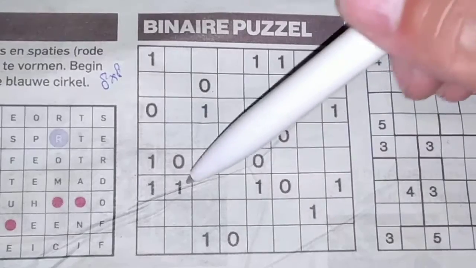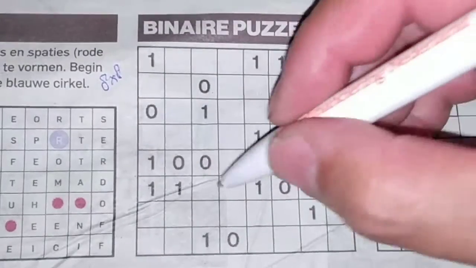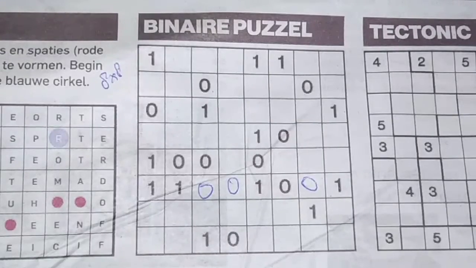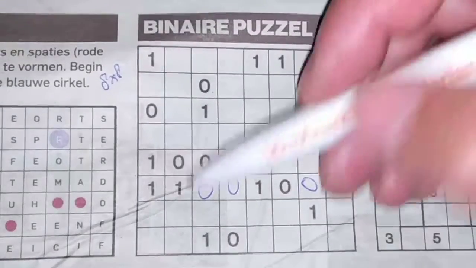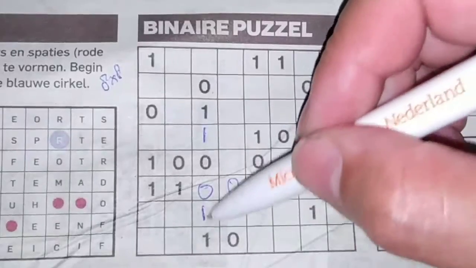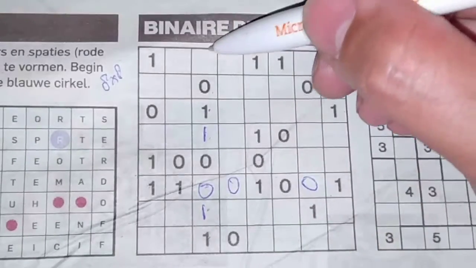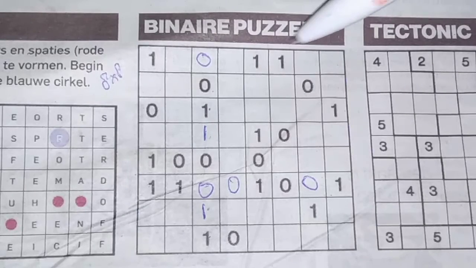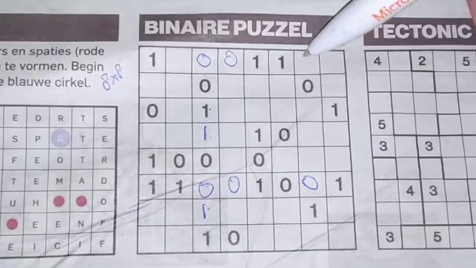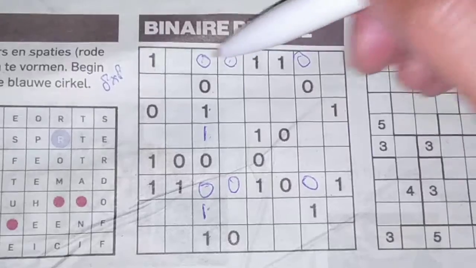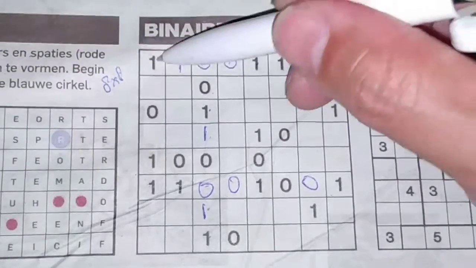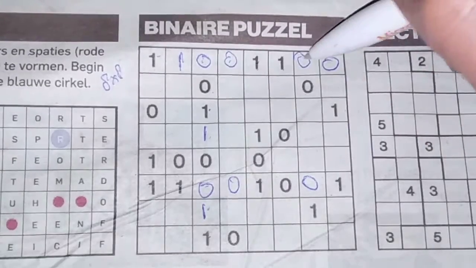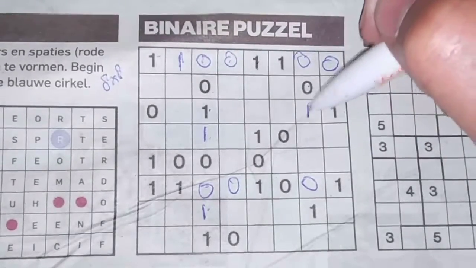We see here 4 1, so the rest are O's. And we have here double O, here 1, there 1. 4 1, so the rest are O's. And then double 1, here an O, there an O. Double O, here and 1, there 1. 4 ones, so the rest are O's. Double O, here 1, there 1.